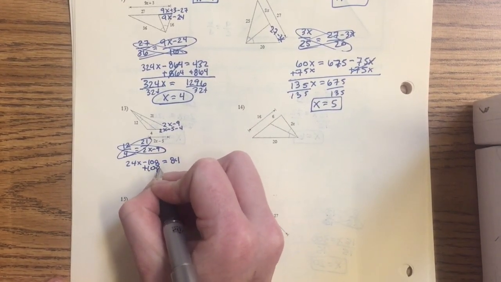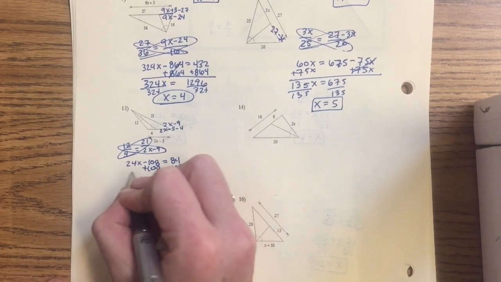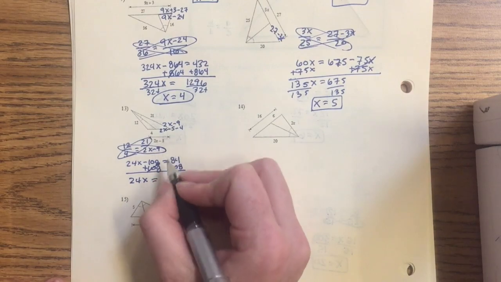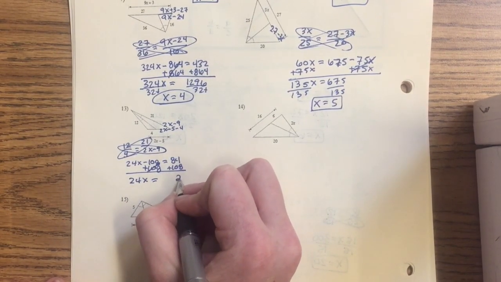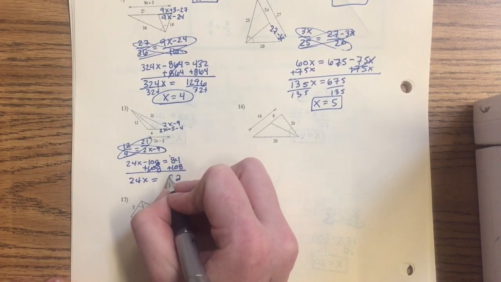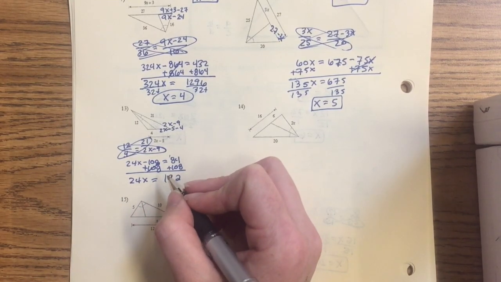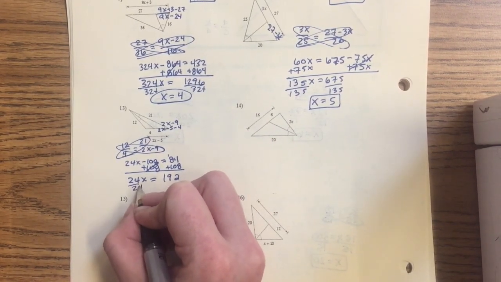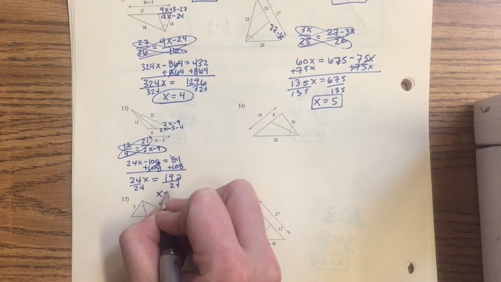Add the 108. 24x is equal to 84. And then divide by 24. X is equal to 8.